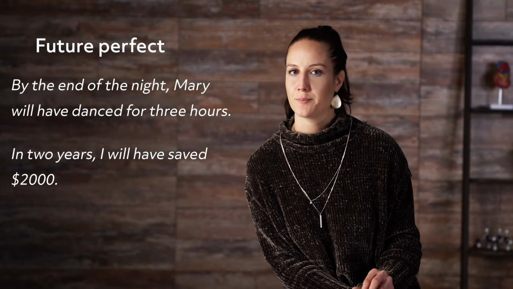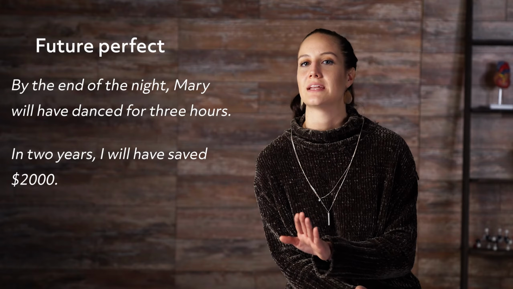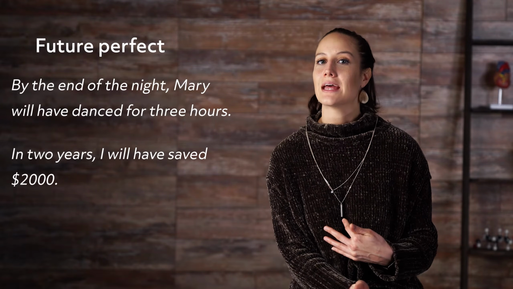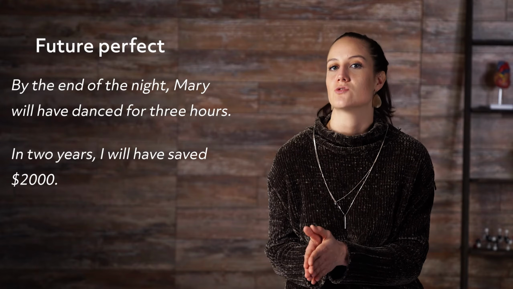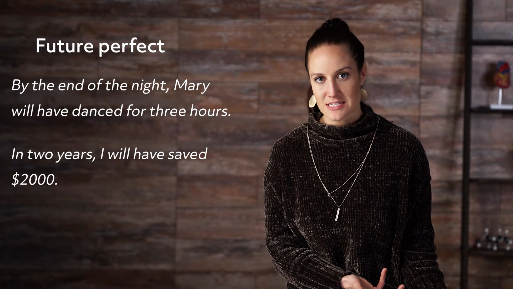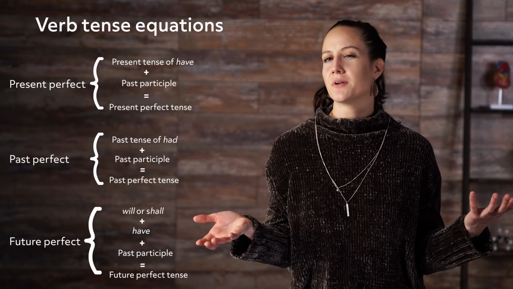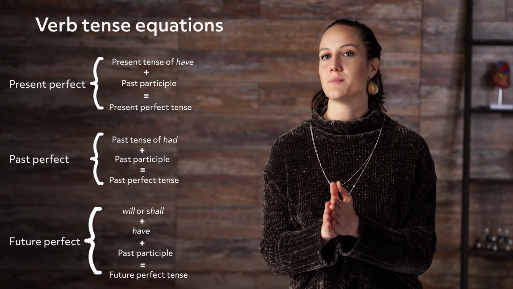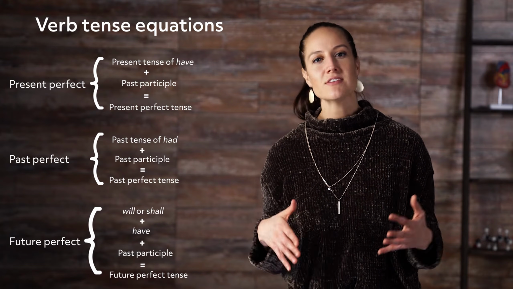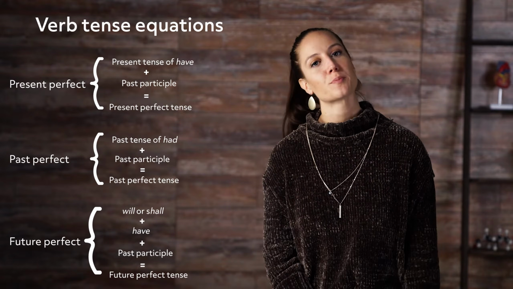In both of these examples, the reader is standing in the present without evidence of a completed action, but we can be sure that both of those things will be done in the future, thus the past participles danced and saved. It may sound complicated, but if you remember these 3 grammar equations and acquaint yourself with common past participles, you'll have a solid understanding of present perfect, past perfect, and future perfect tenses.